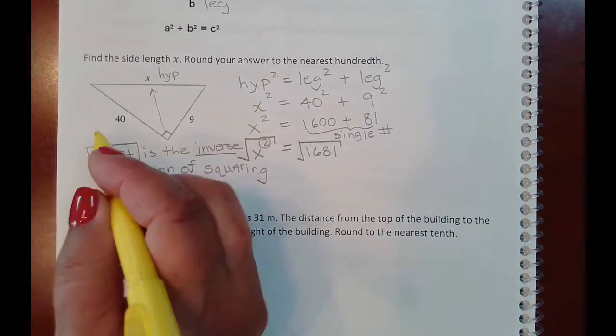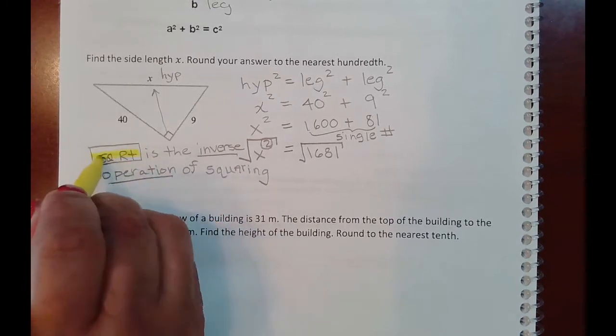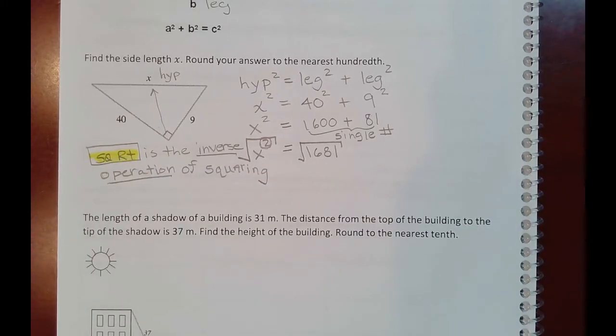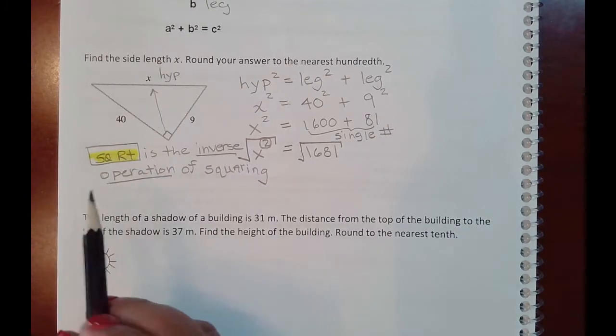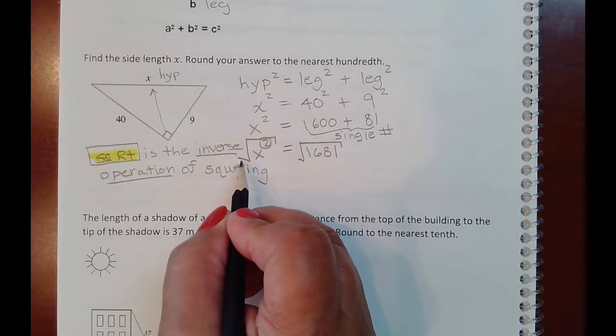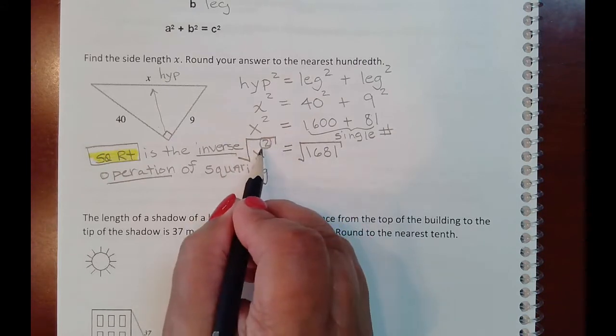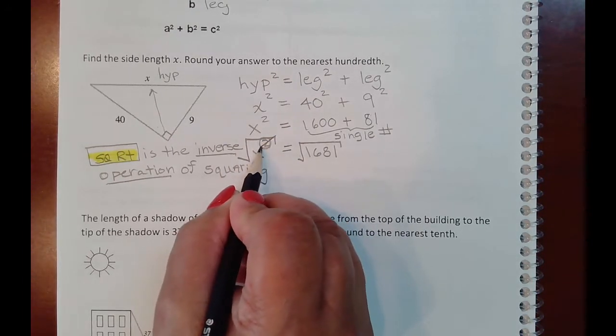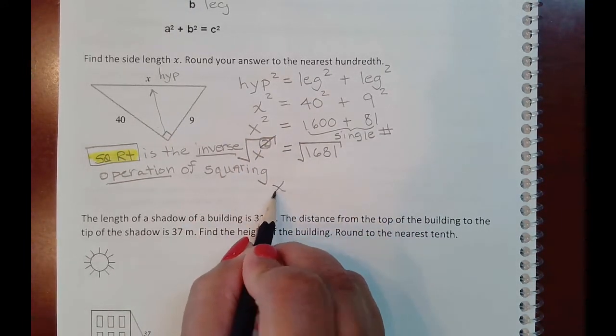Okay, so in this section as well as the next section, you're going to be working quite a bit with square roots. Square root is how we undo this. That means when I say that this operation undoes this, it cancels it. And out comes the x.